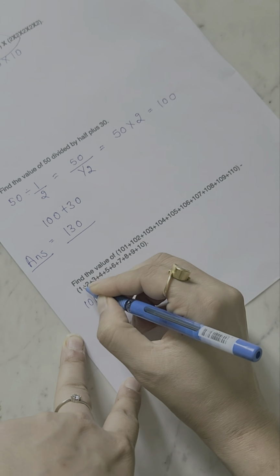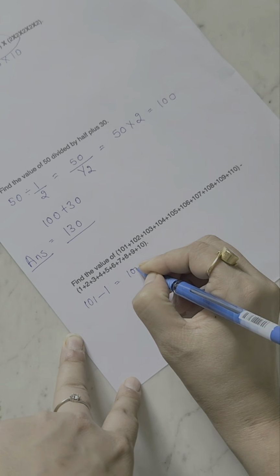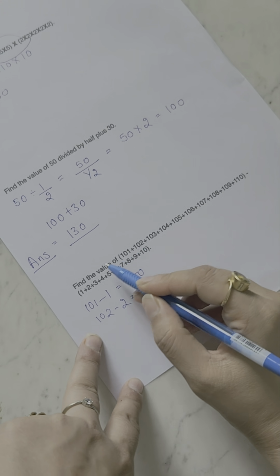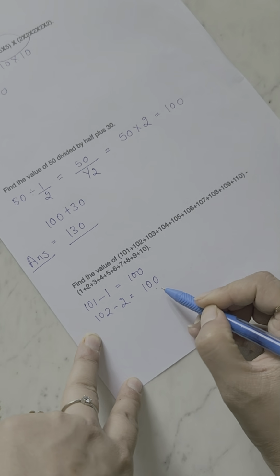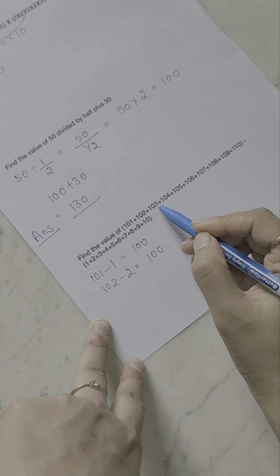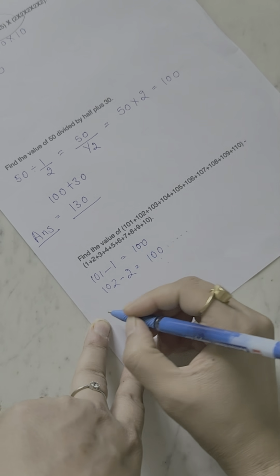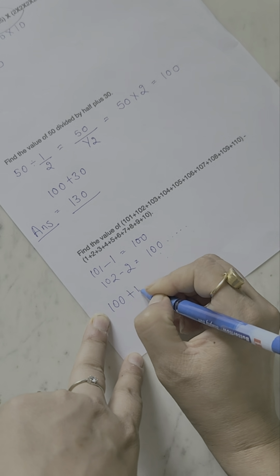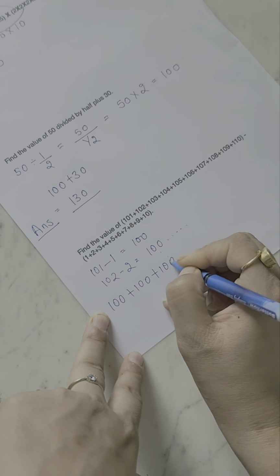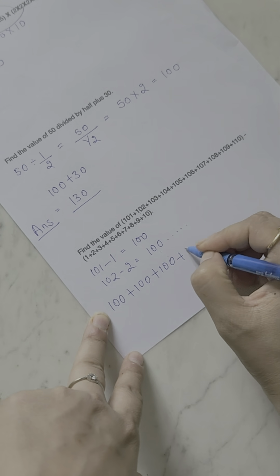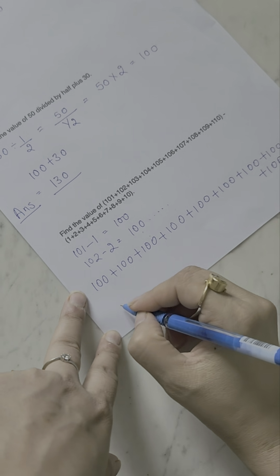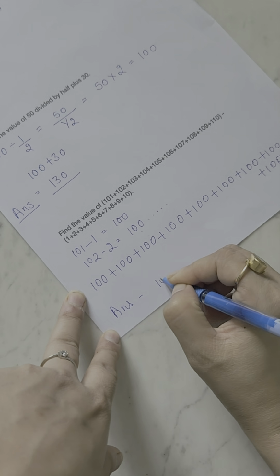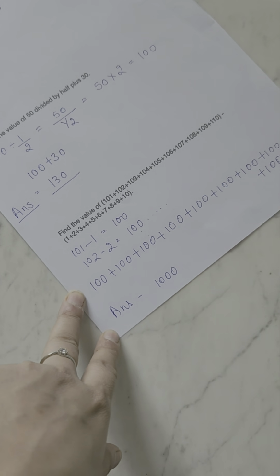101 minus 1 is equal to 100. 102 minus 2 is 100. 103 minus 3 is 100. If you see the pattern, it's all going to be 100. So 100 plus 100 plus 100, it's from 1 to 10. So there's going to be 10 hundreds. And 10 hundreds is 1000. That's our answer.